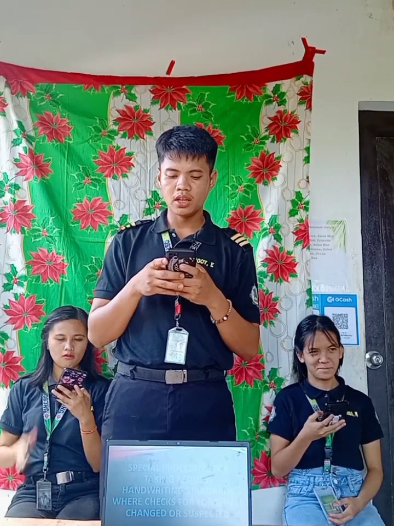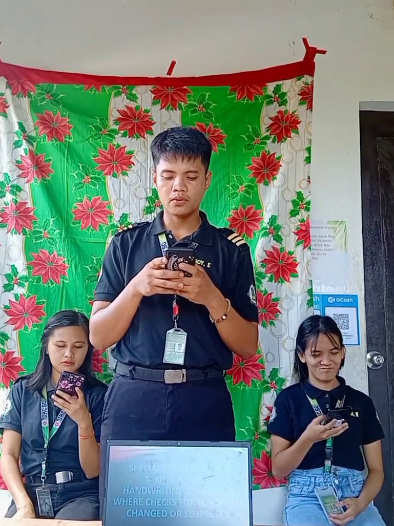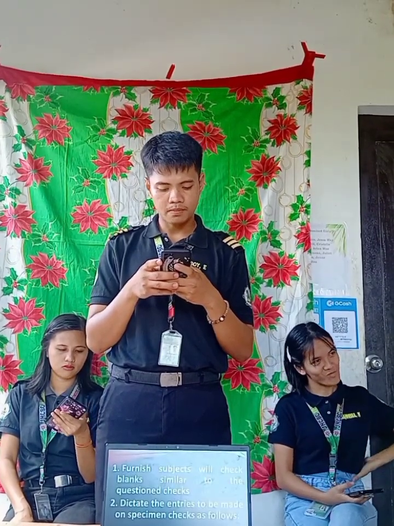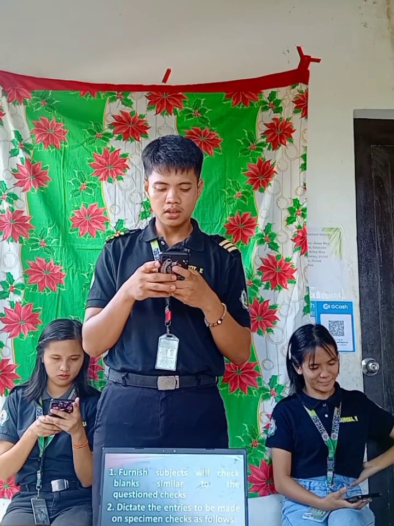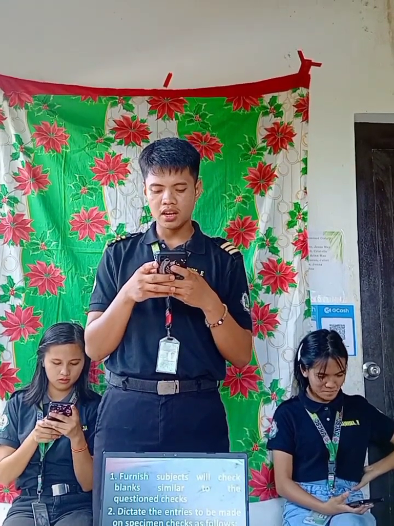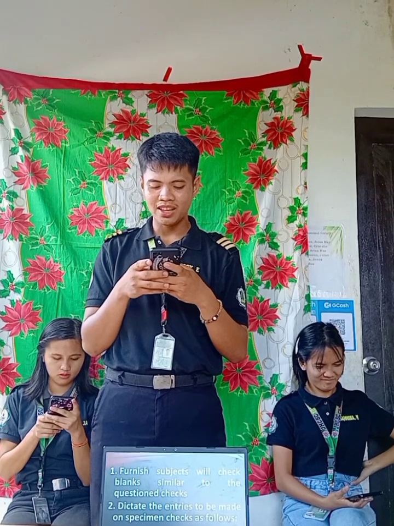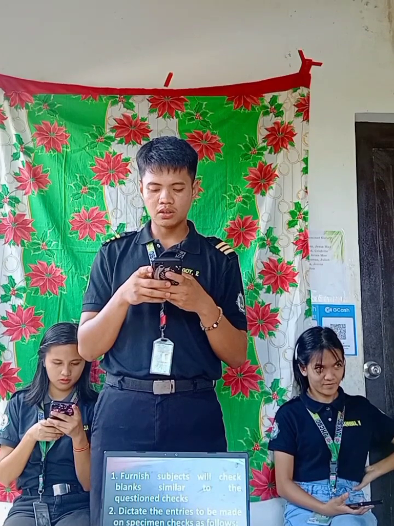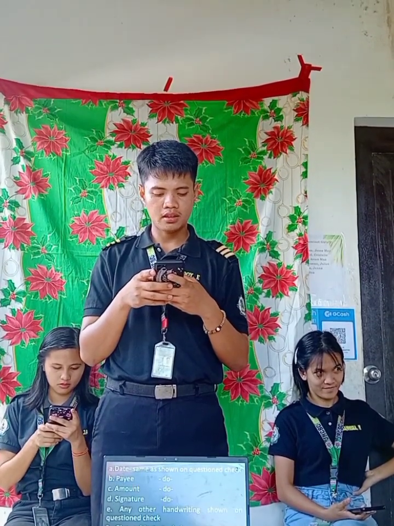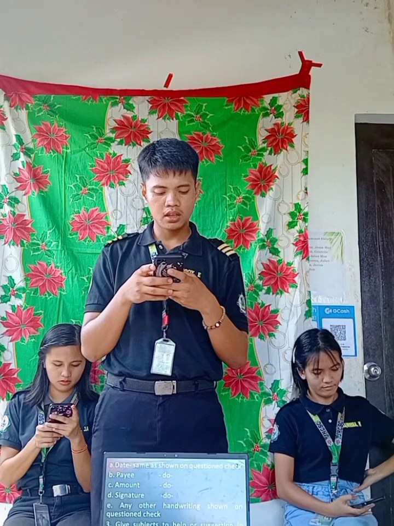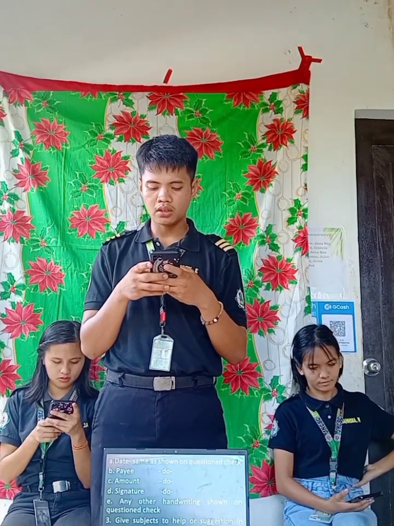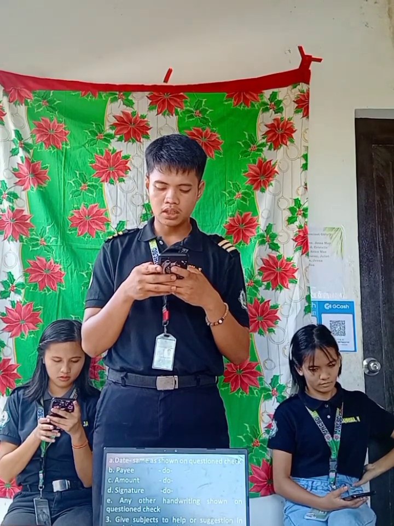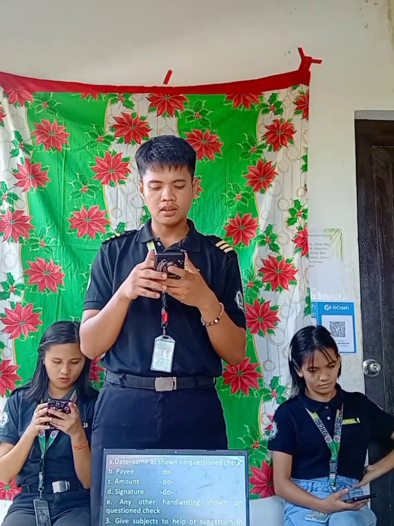Special procedure for taking requests. Handwriting standard where check forgery is charged or suspected. 1. Furnish the subject with a blank check similar to the questioned check. 2. Dictate the entries to be made on the specimen check as follows: A. Date, same as shown on the questioned check. B. Pay. C. Amount. D. Signature. E. Any other handwriting shown on the questioned check. 3. Give the subject no help or suggestion in completing the specimen check.